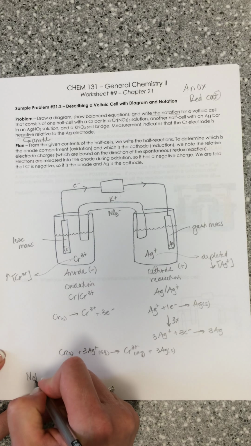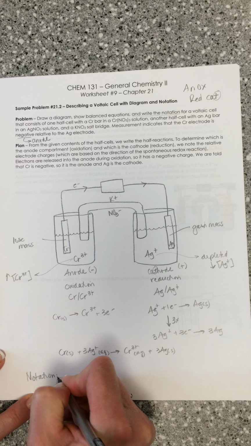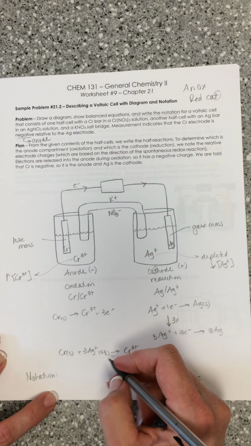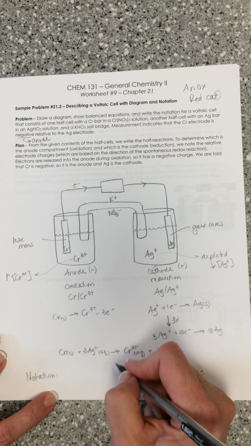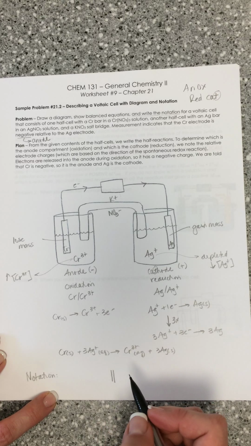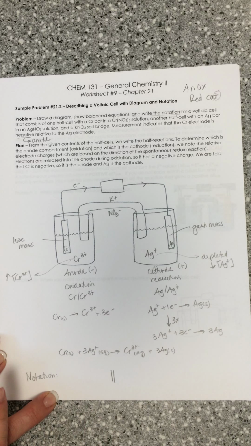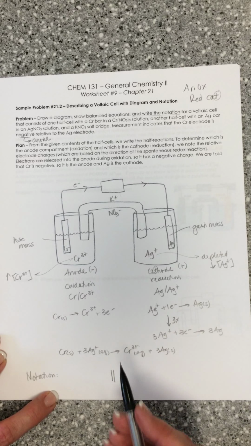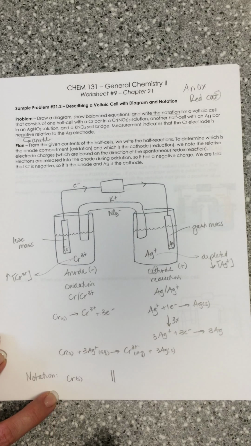To write this with notation, one thing we have to remember is that we use double lines to indicate the dividing line between the anode and cathode compartments. In our anode compartment, we have a solid chromium electrode.